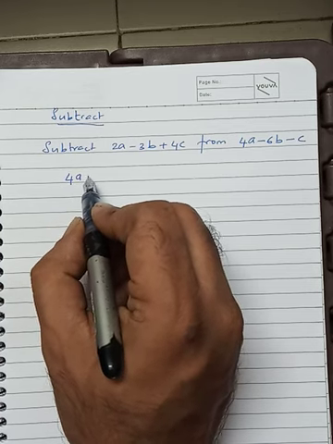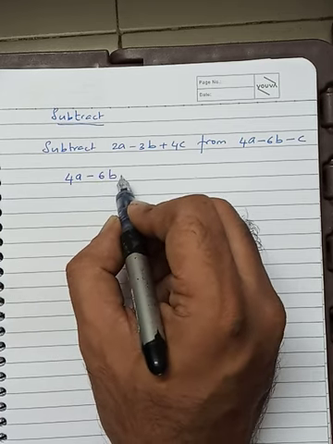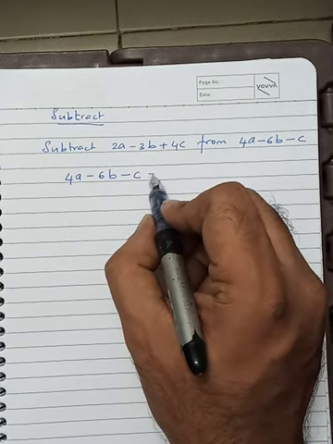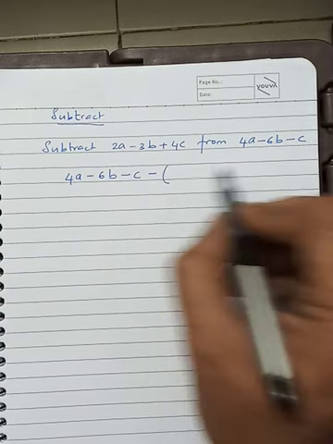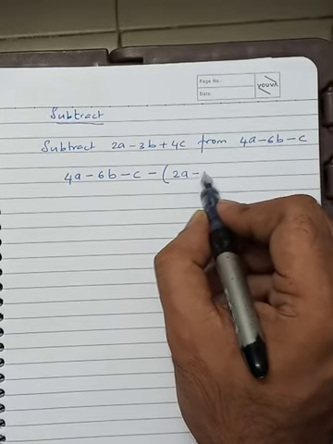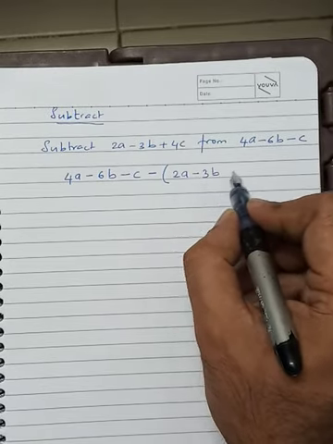So it is 4a minus 6b minus c. Now, since it is subtraction, I have to put this term in a bracket. So it is 2a minus 3b plus 4c.